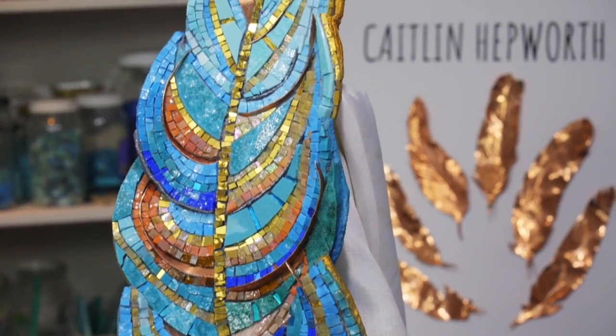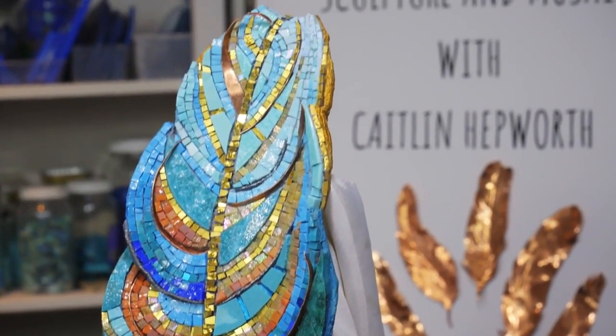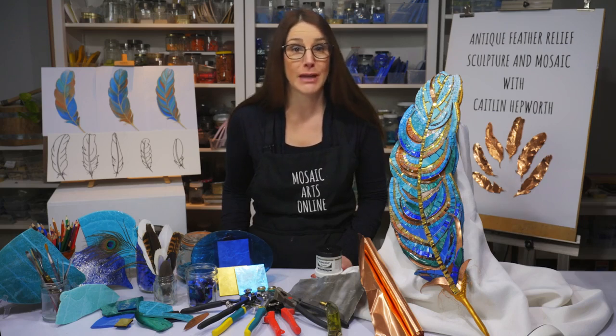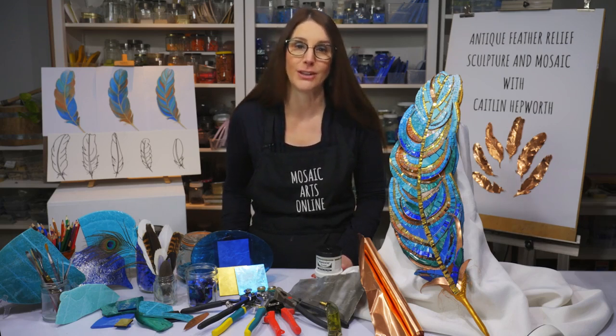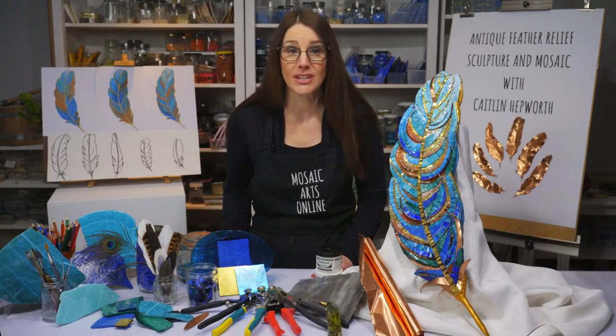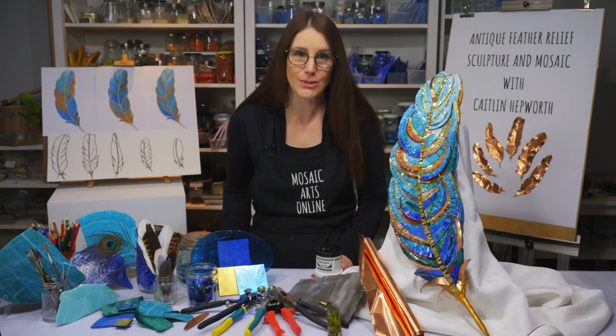There are multiple ways to personalise this project, from your choice of feather shape to your own personal combination of colours and materials. You can channel magic, mystery and fantasy feathers, or reflect colours of bird life in your own environment. Either way, this project has lots of room for personal interpretation, but is underpinned by sound instruction in developing a relief sculptural mosaic. I've included a PDF for you to download with suggested tools, materials and resources.